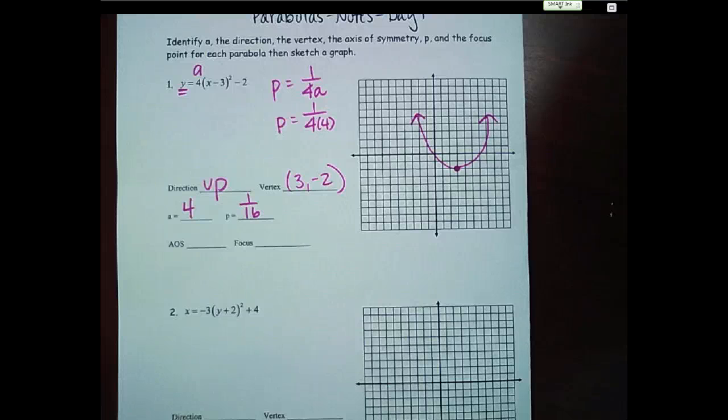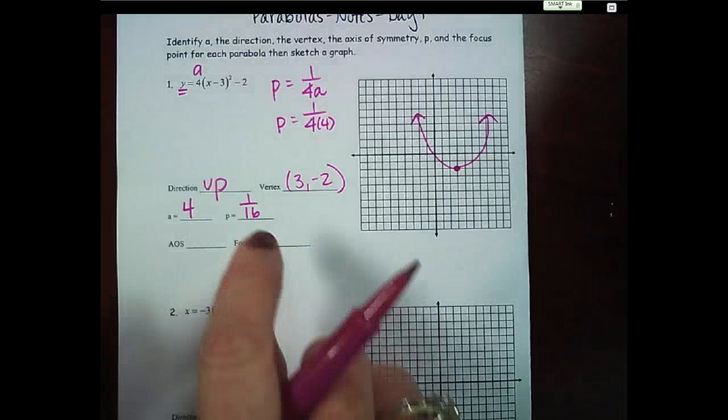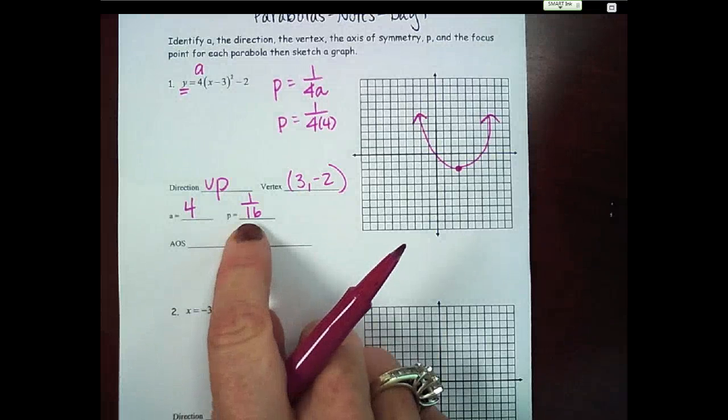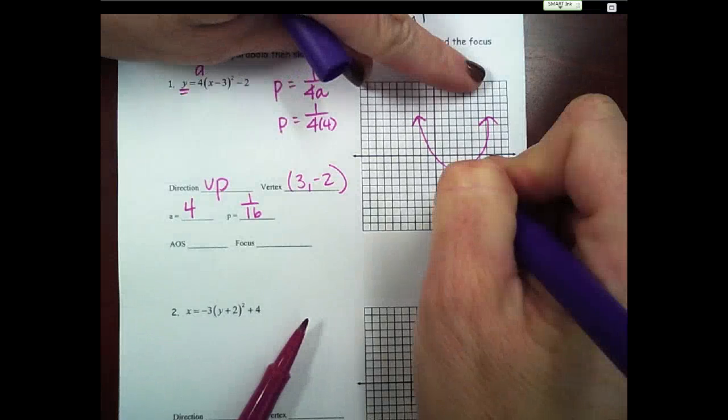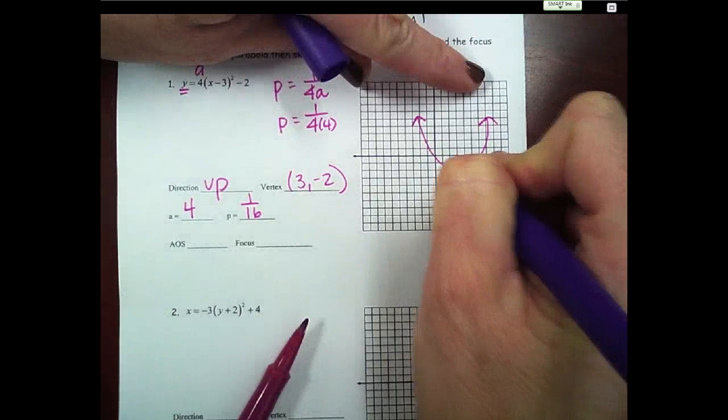And we have to find the focus. How far do we slide the focus? Yeah, 1/16. And we know it's gonna be up, because it's inside of the parabola, right? So you're just gonna go up a tiny bit, okay, and it barely will fit. There's your focus.